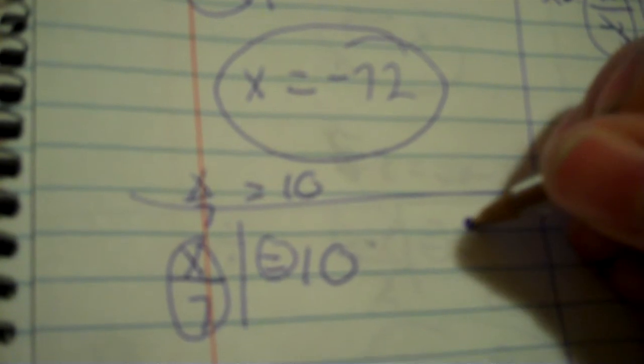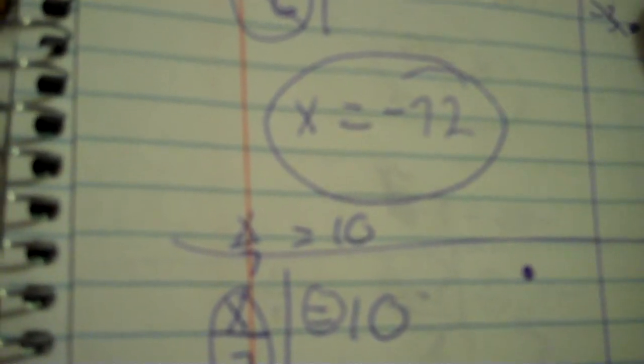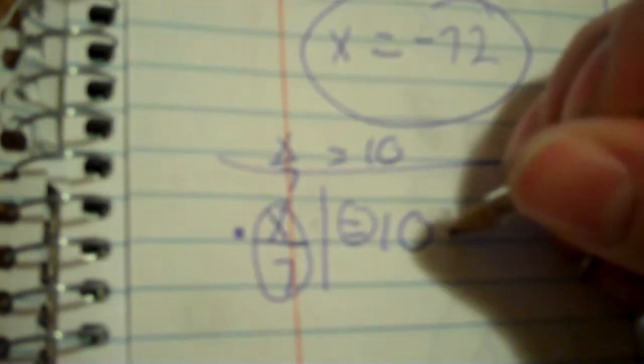Okay, so x divided by 7. Okay, so I have divided by, so I need to times. If I see the division operation, I times. If I see the times operation, I divide. Okay, so I times by 7. The times 7 and divided by 7 cancel. 10 times 7 is 70. So I come up here and put 70. 70 divided by 7 is 10. Okay, it equals 10.